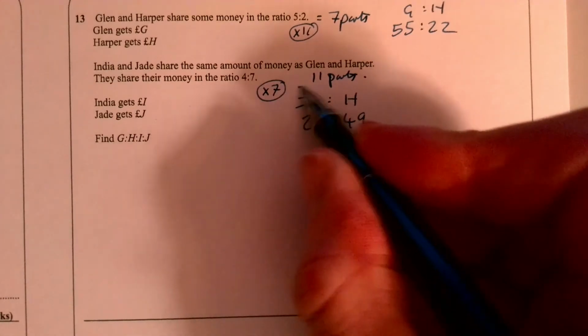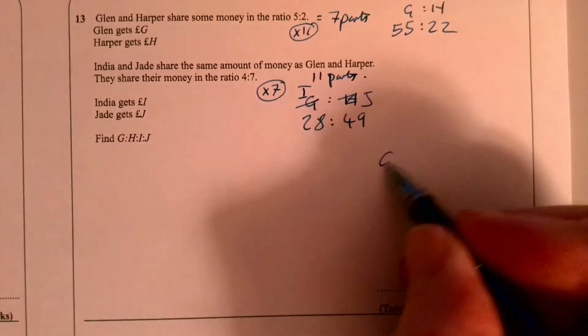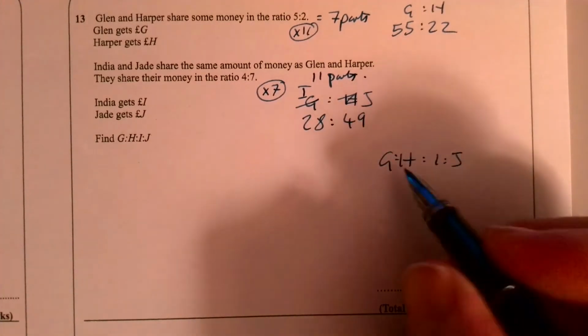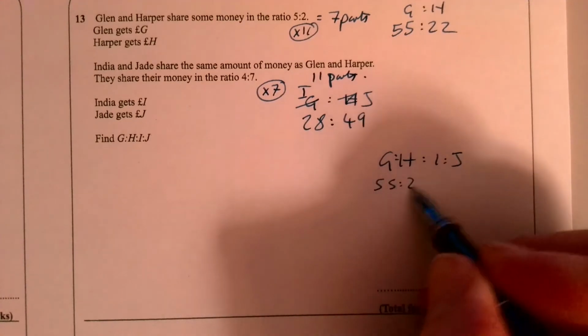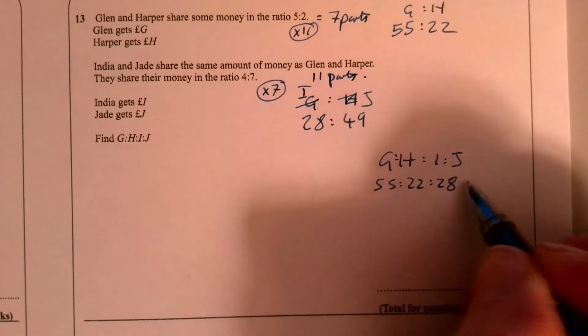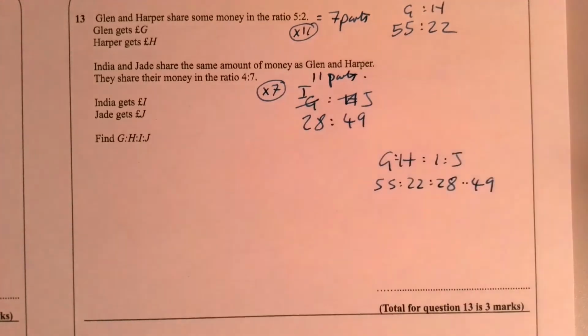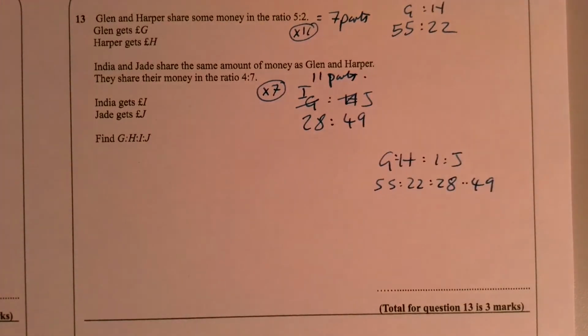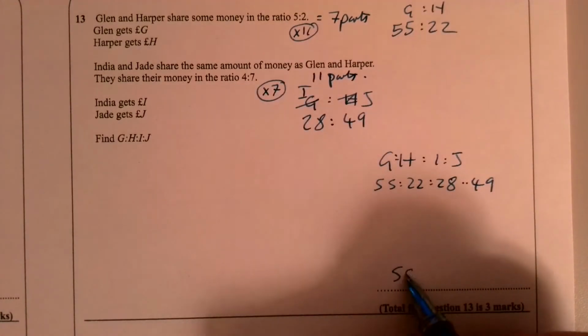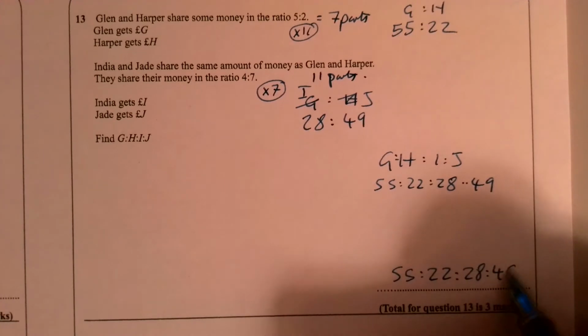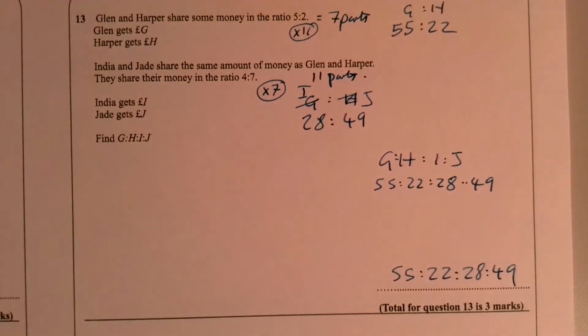So I put G and H, I and J. So G to H to I to J is going to be 55 to 22 to 28 to 49. And I should really pop that on the dotted line down there, although it would be fine the way it was.